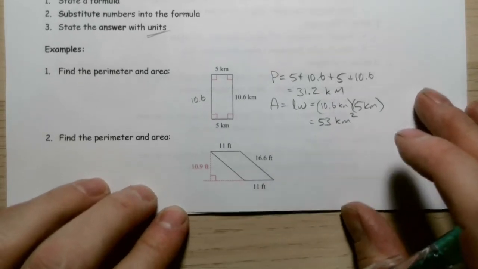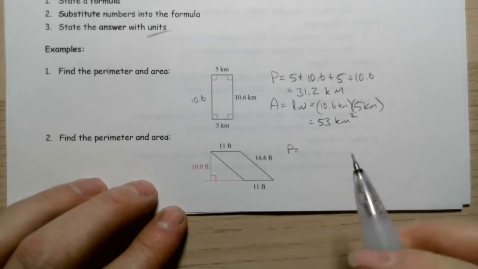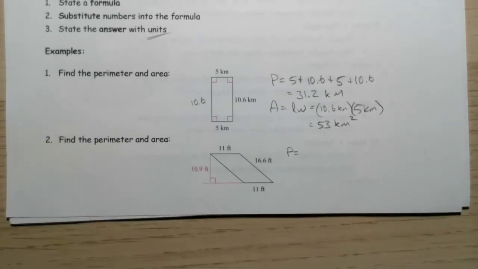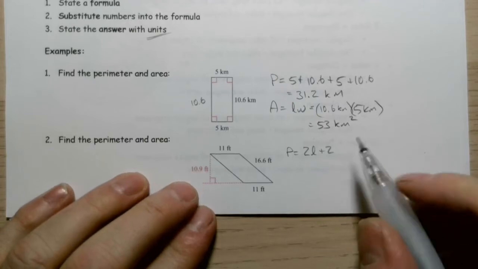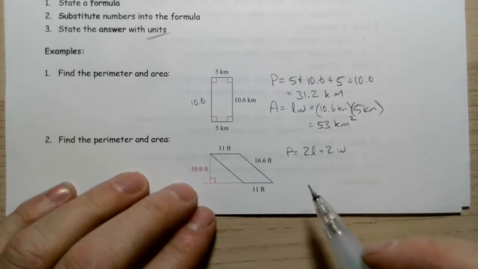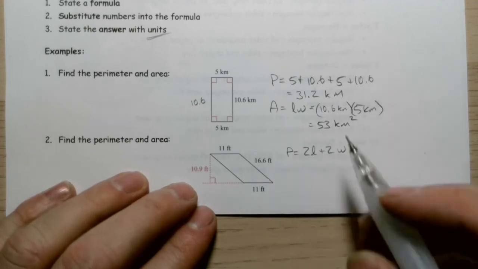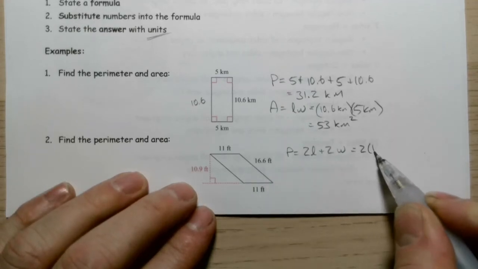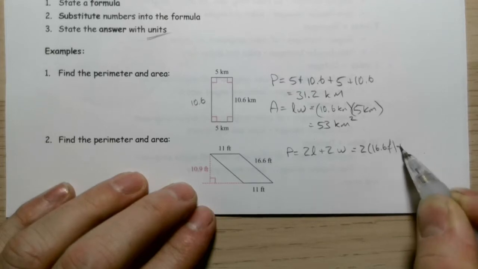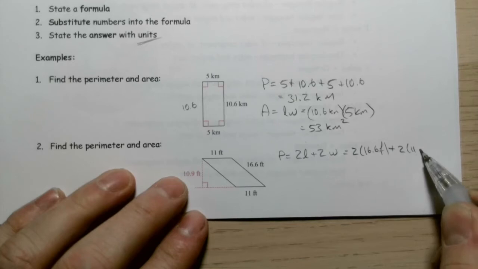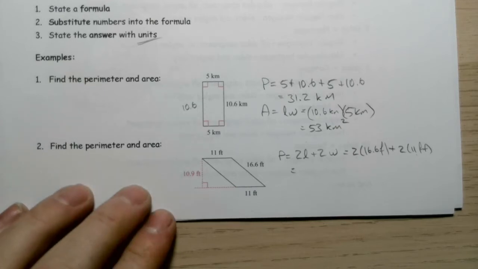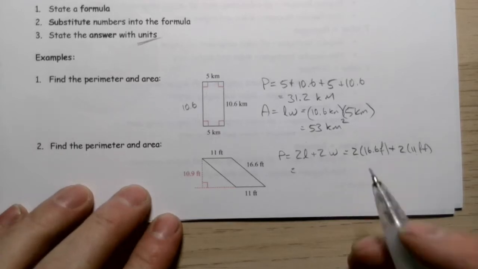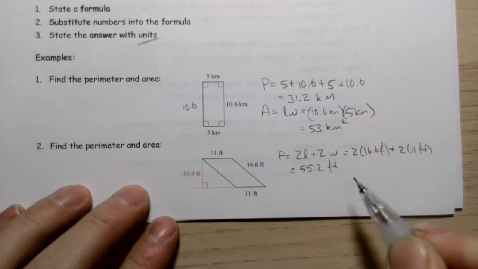Here, this next one, find the perimeter and area. Once again, perimeter is going to be the sum of all the sides here. Now in this case, we can cheat a little bit. We can do 2 times the length plus 2 times the, let's say, the width, although that's maybe not clearly what's going on with the parallelogram. But our length here, we could call 16.6. There's going to be 2 of those. And then we're going to have 2 times the width, which is going to be 11. So on the calculator, 2 times 16.6 plus 2 times 11, and we get 55.2 feet.